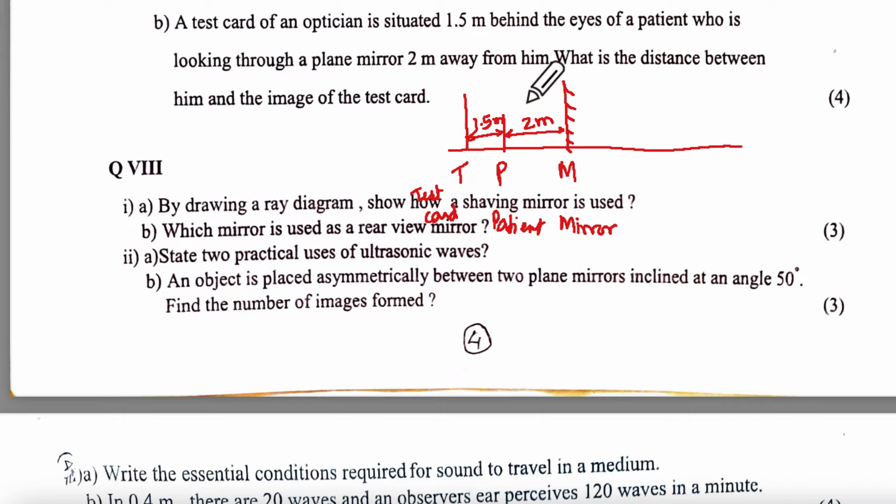Okay, so how much is this distance? Correct. So the image of the test card will be here. So this will be the image. Image of what?